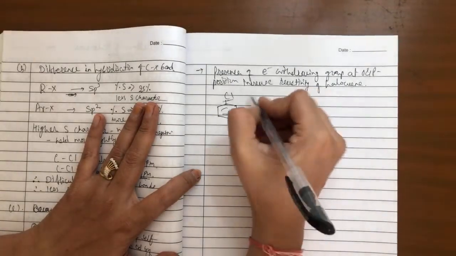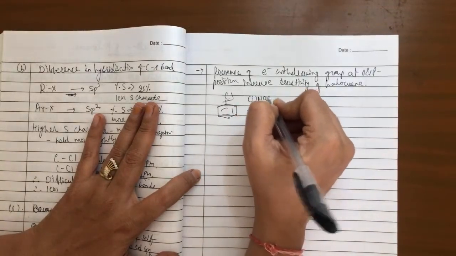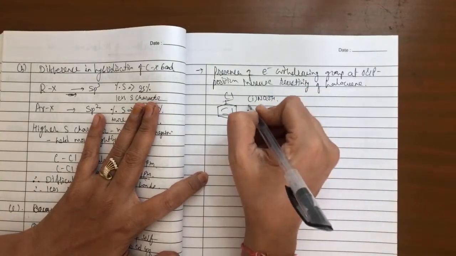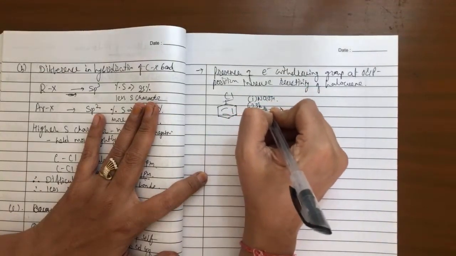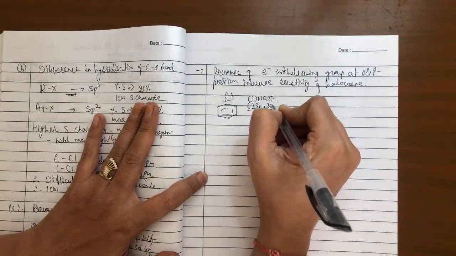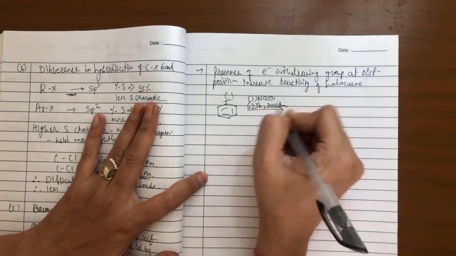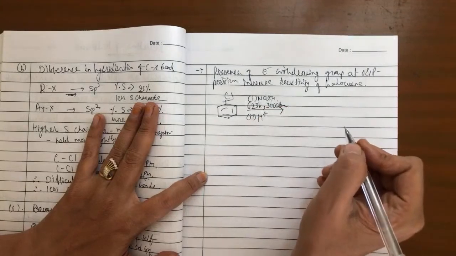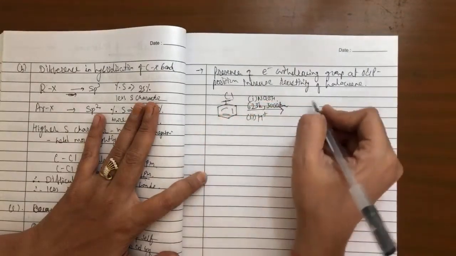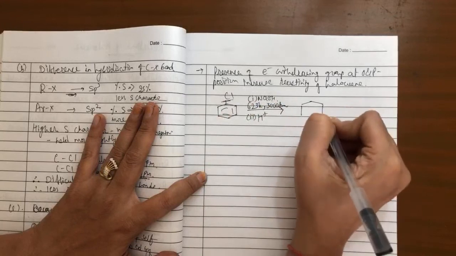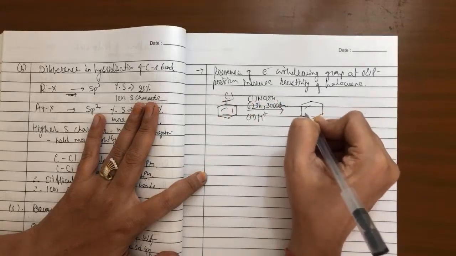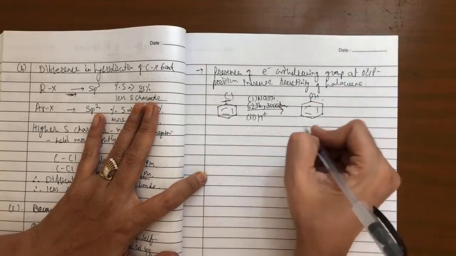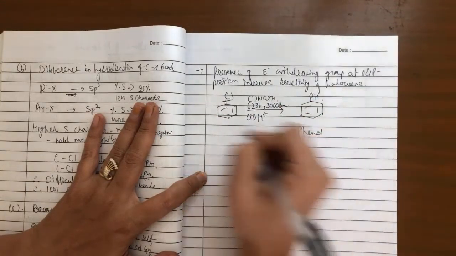Here, I need to react NaOH with the chlorobenzene at 623 Kelvin temperature under 300 atmospheric pressure and in the presence of acid. Then this chlorine gets replaced by OH. That is the formation of phenol from chlorobenzene.